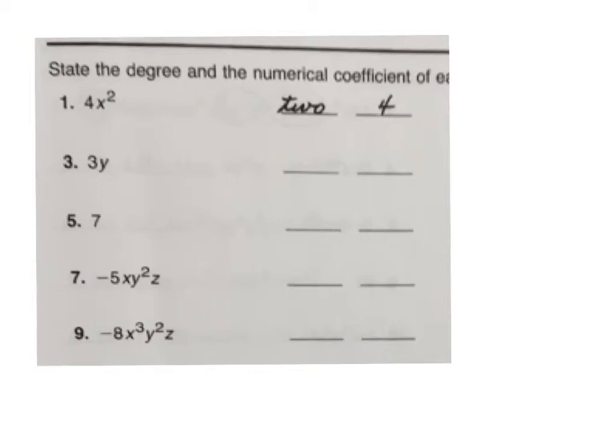So in this video, our goal is to classify polynomials. Now this says state the degree and the numerical coefficient. Now we talked in the other video that when I had 4x cubed, what was the 4? The coefficient. The x was the variable, and the 3 is the exponent. Good. And so in problem number 1, it says state the degree and the numerical coefficient.